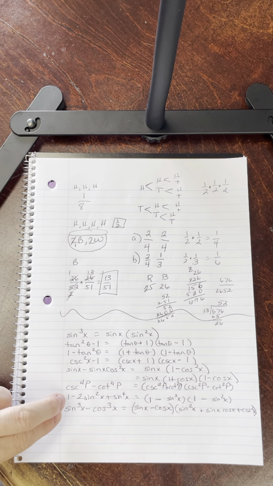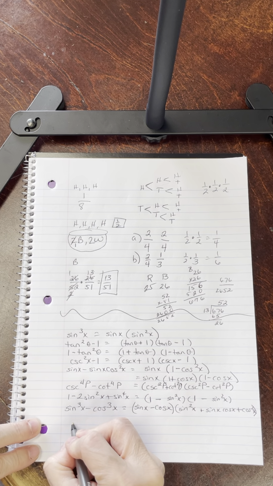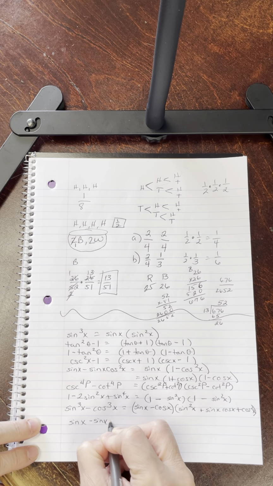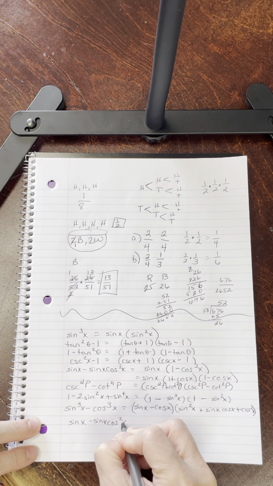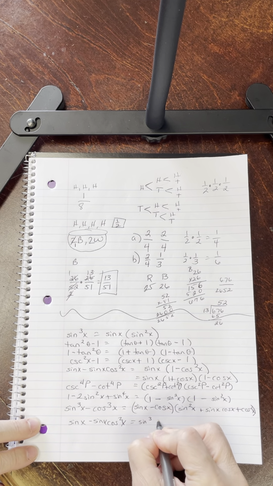So again, maybe this one you're not as familiar with either. Okay, now that we've gone through that lovely review, they go into example 1. Show, so again, I want to manipulate the first half and make it match the second half. So sine x minus sine x cosine squared x equals sine cubed x.